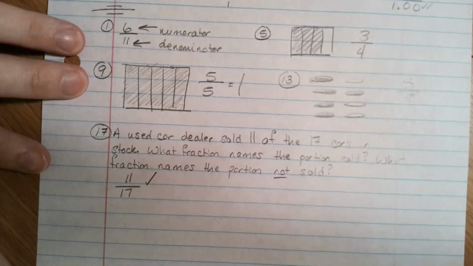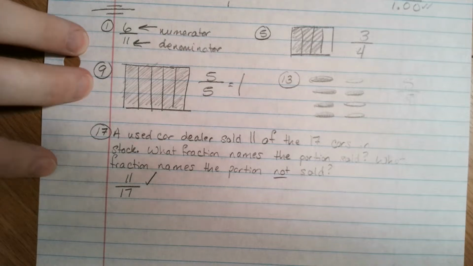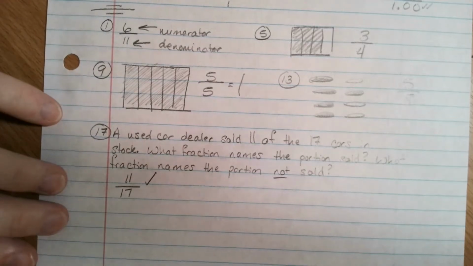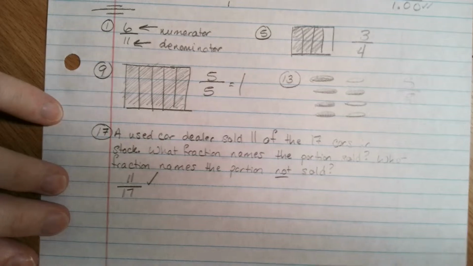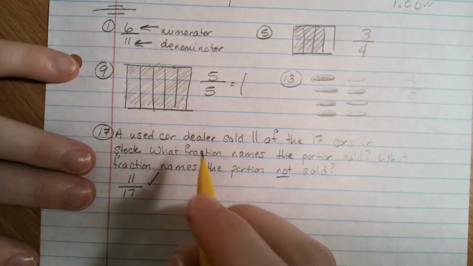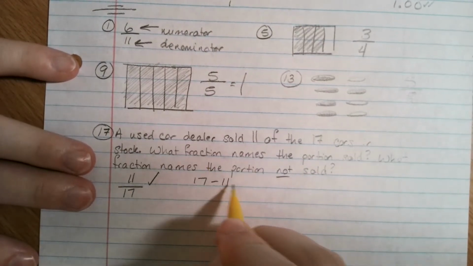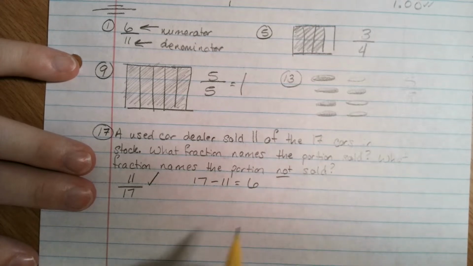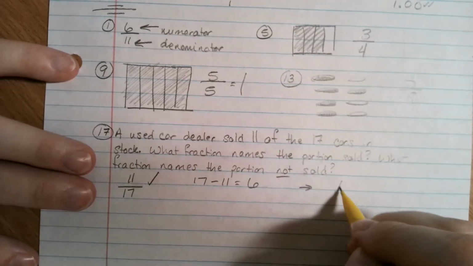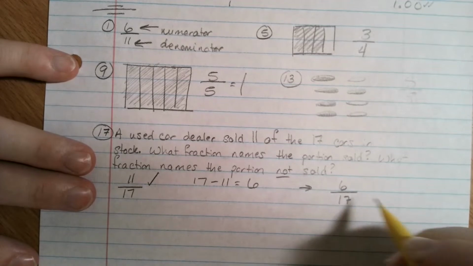But what fraction names the portion not sold? So essentially, we're looking at the difference between a shaded region and an unshaded region. If 11 are shaded out of 17 pieces, that means 6 are not. So that means the fraction of not sold is 6/17.